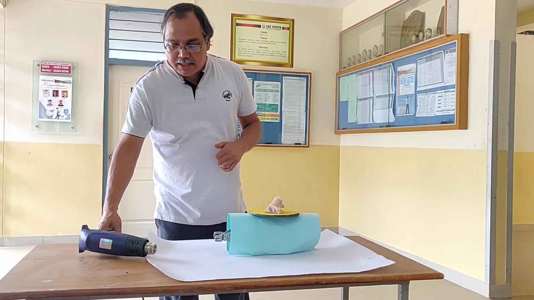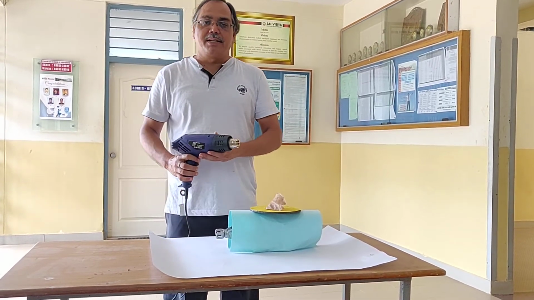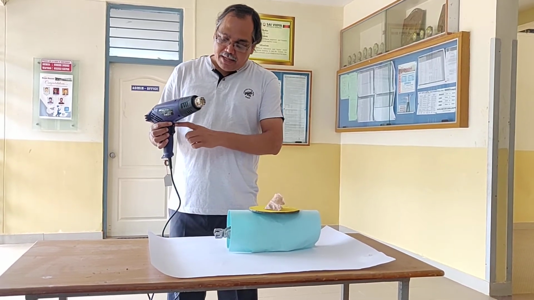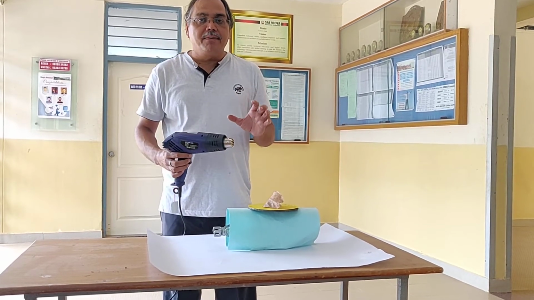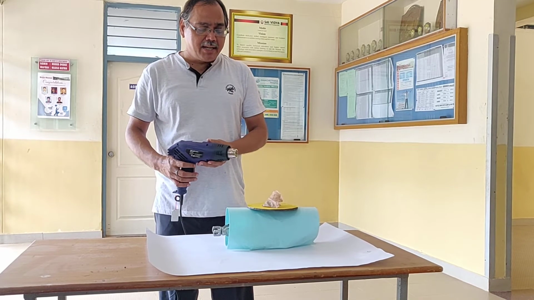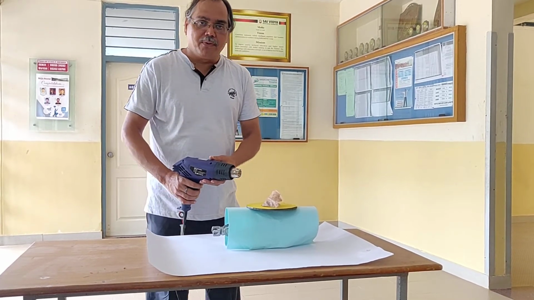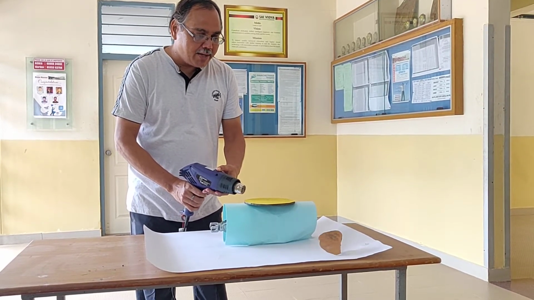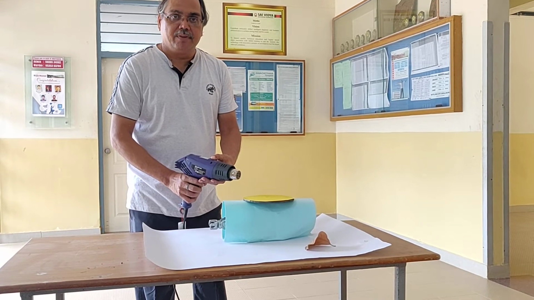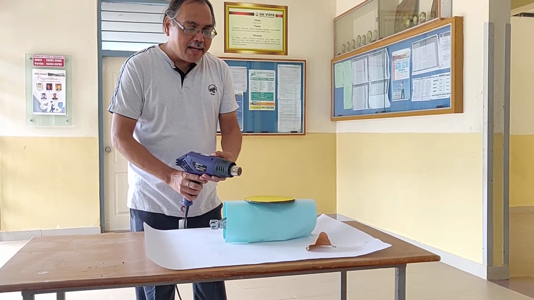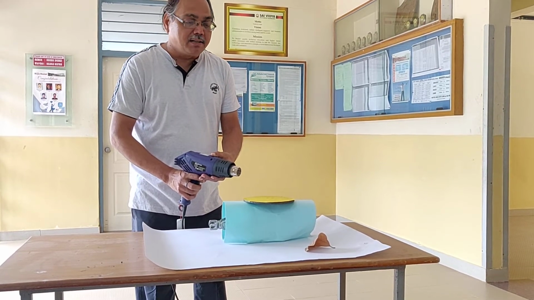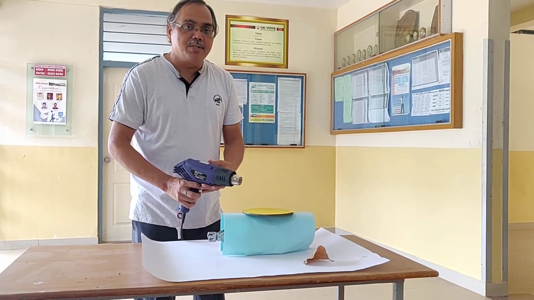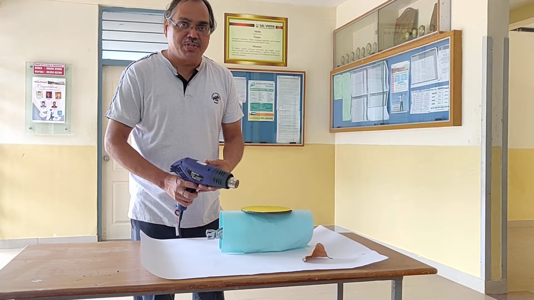Now let us consider this is a device. We call it a blower. This has 3 settings to give different forces. Now suppose I am giving some small force on this leaf. Then we can see the leaf is trying to move. When we apply a little more force on it, the leaf is flying in the air. That means the leaf has moved out from its own position.